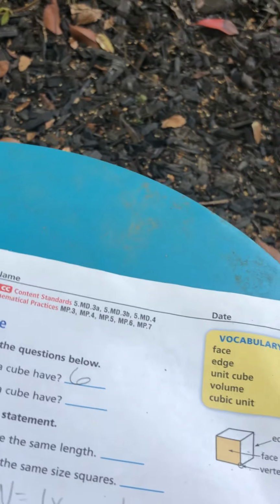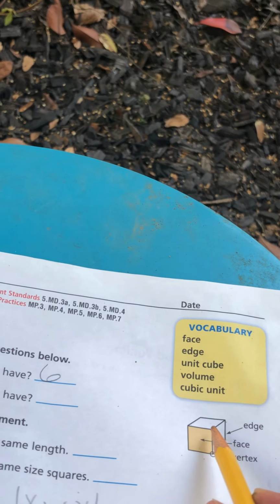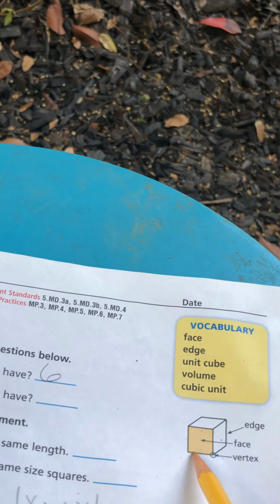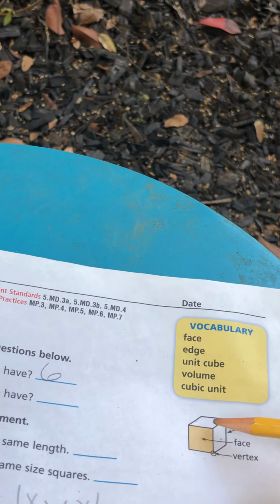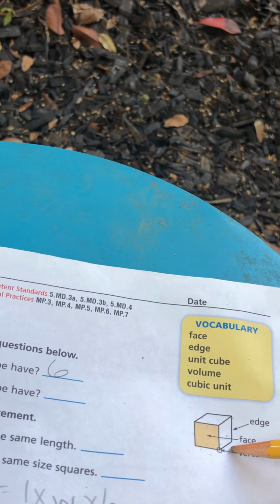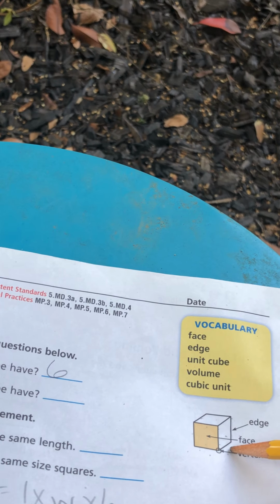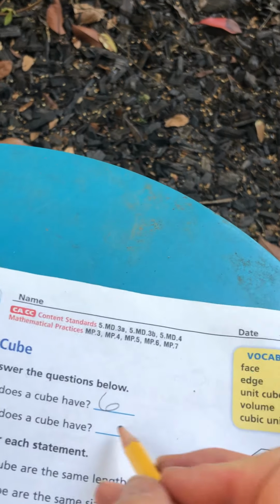Okay, so then how many edges does it have? That's a little trickier. Sometimes it's easy to visualize, sometimes it's not. 1, 2, 3, 4. That means the other side's going to have 4. Plus 5, 6, 7, 8. I feel like I'm missing some, because the answer is 12.